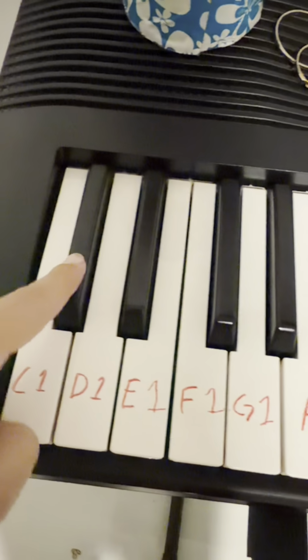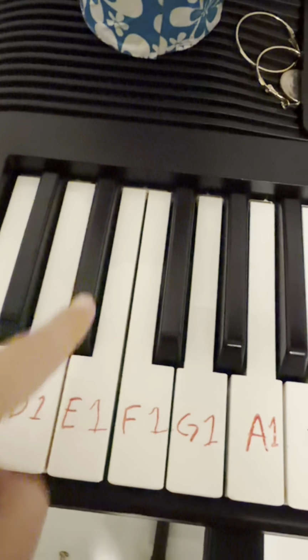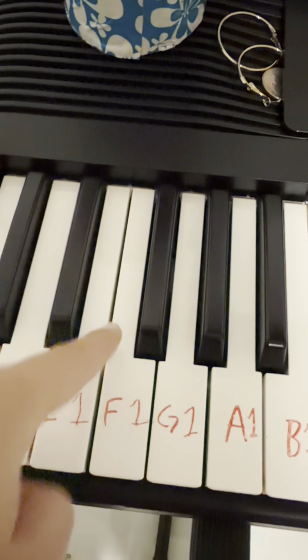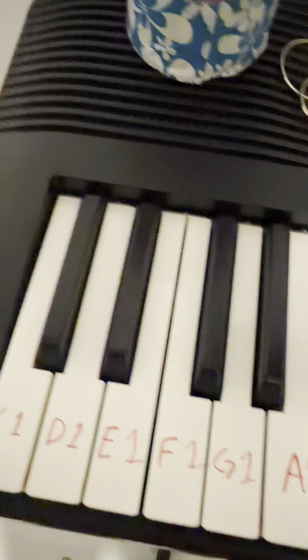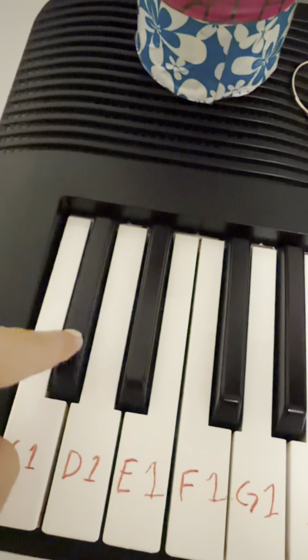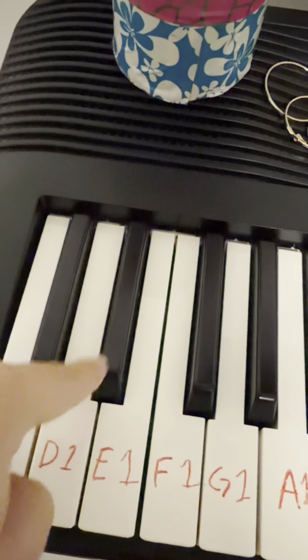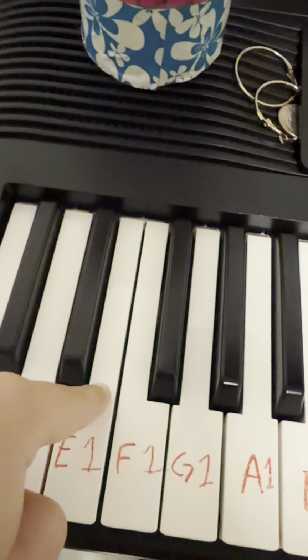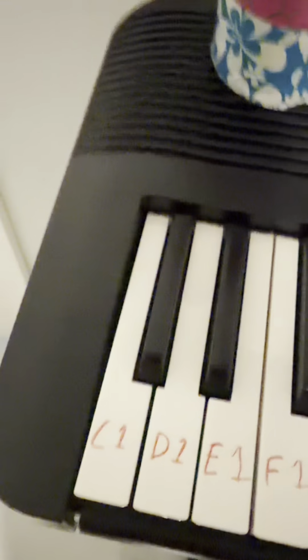Since this has a black key, it's a whole step. Since this one has a black key, it's a whole step. But this one does not, so it is only a half step, right? So look, this is a half step, this is a half step, this is a half step, this is a half step, and this is a half step. Does that make sense?